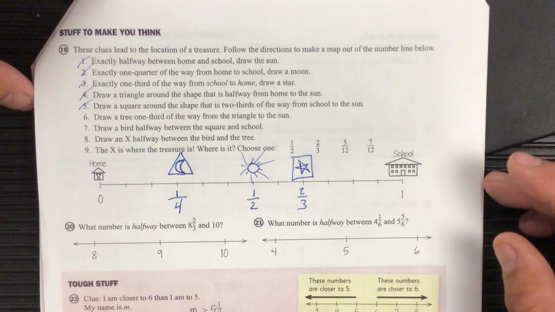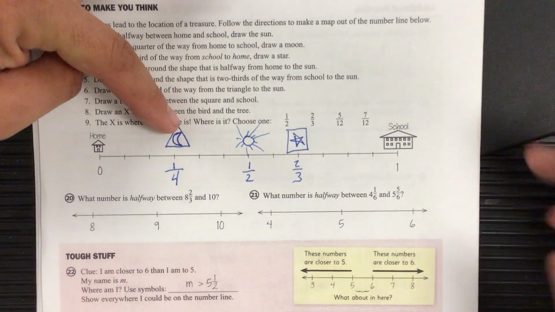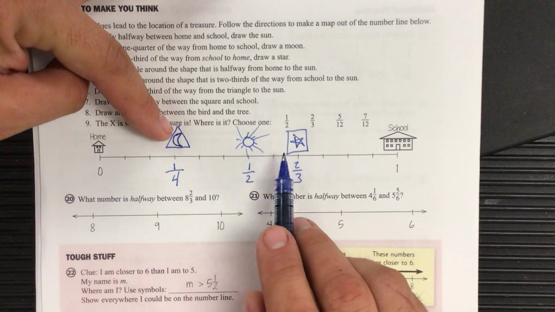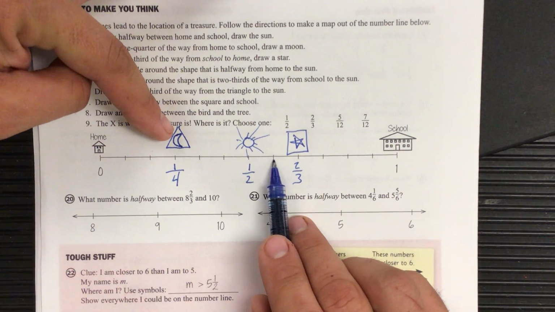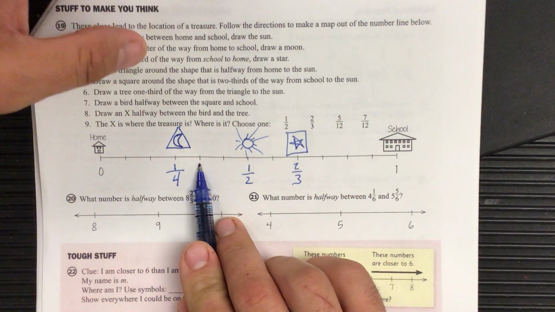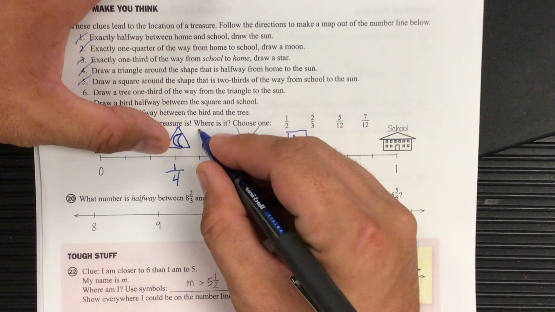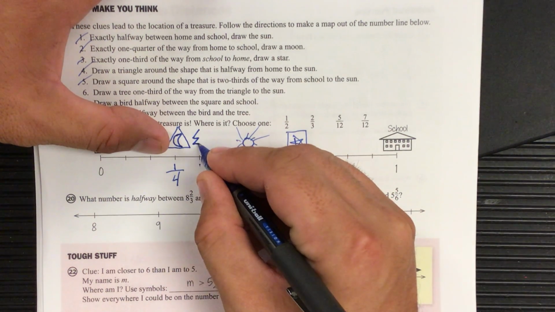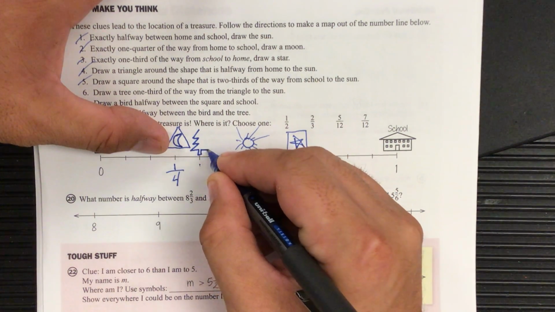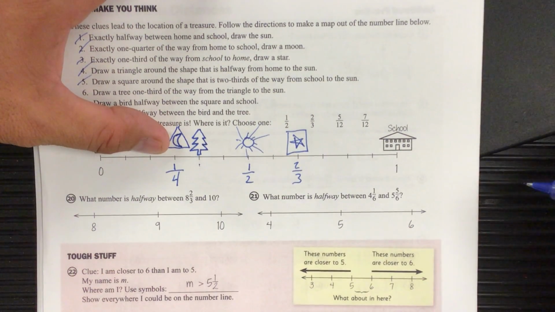Draw a tree 1/3 of the way from the triangle to the sun. So look at the triangle and the sun there. They're 3 spots apart. It's the first dash. Right here. What am I drawing? The tree. Oh, that's a good tree.